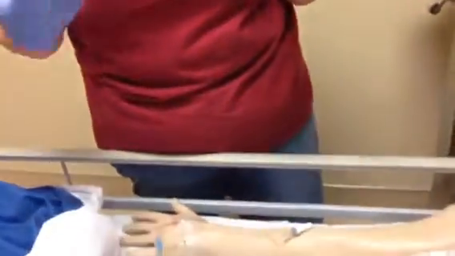Now, if you had fluids going, you would be able to tell that just by looking at your IV, because you've already got fluids going in there. If you're not sure if your fluids would mix with your medicine, it's always a good idea to flush before and then to flush after to make sure about the compatibility.